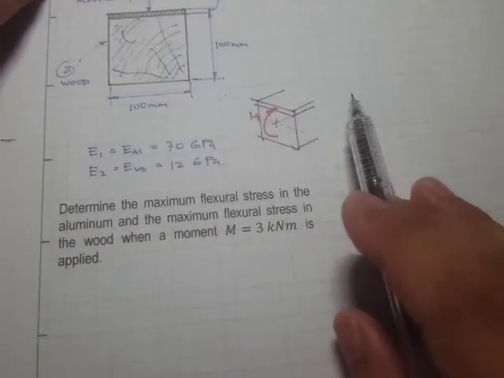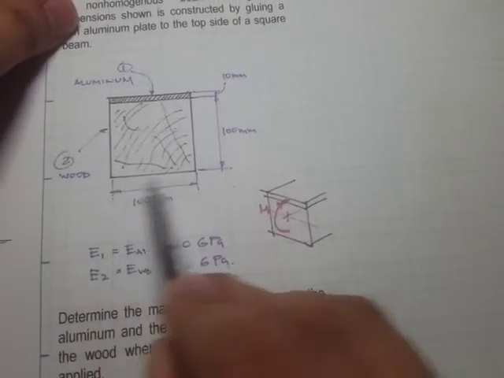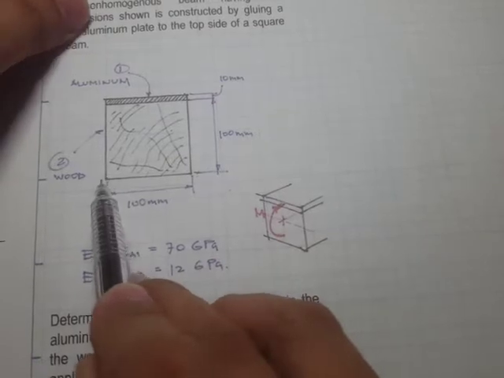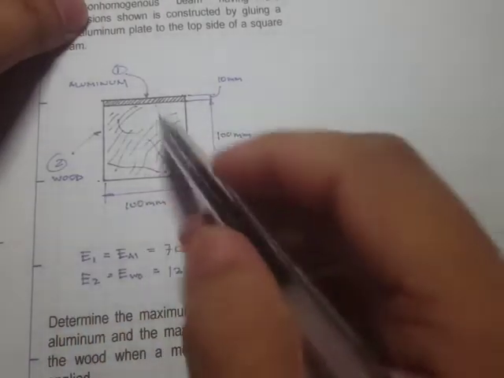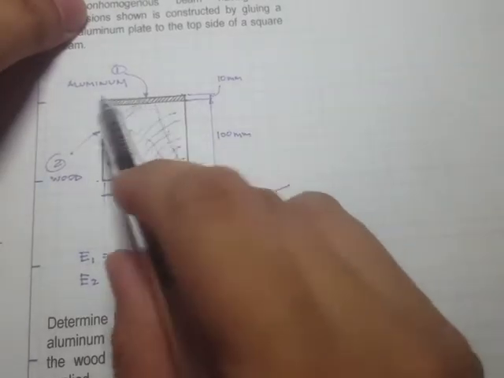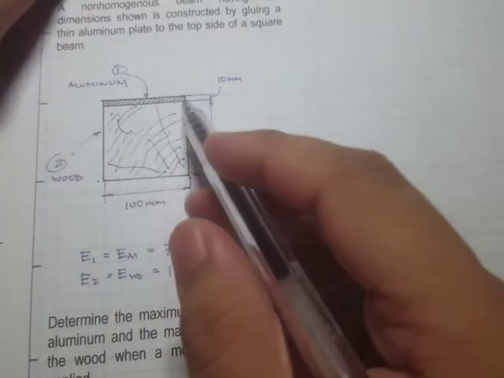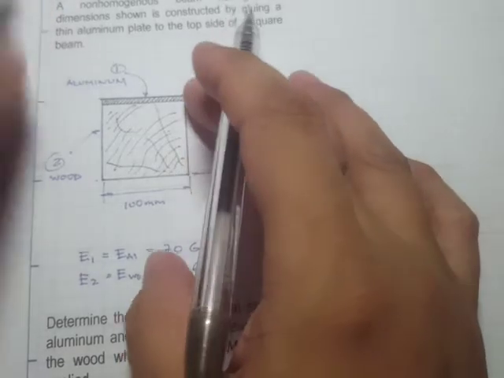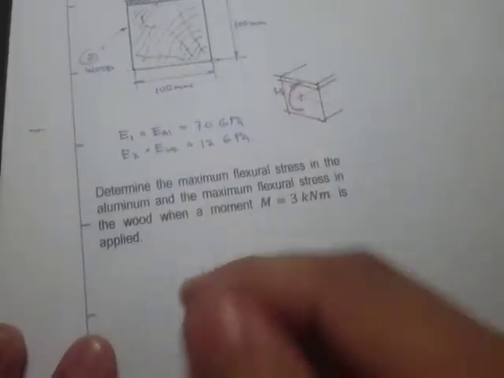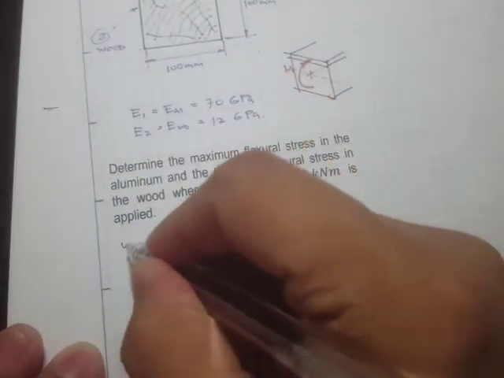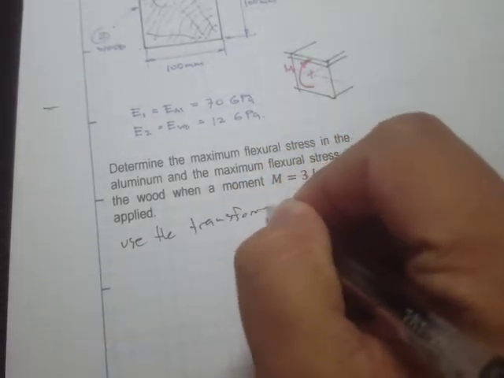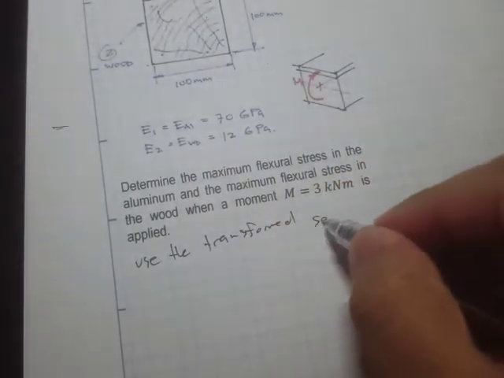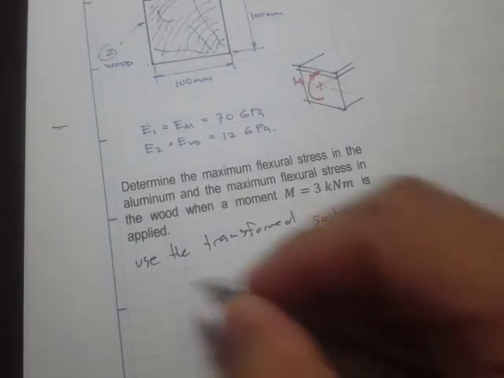Then we are asked to find the maximum stresses right here at the bottommost surface or fiber, and then right here at the topmost fiber in the aluminum material. But this time we are going to use the transformed section method.